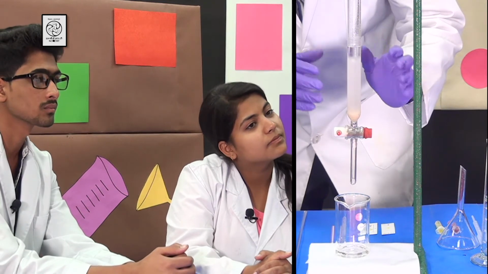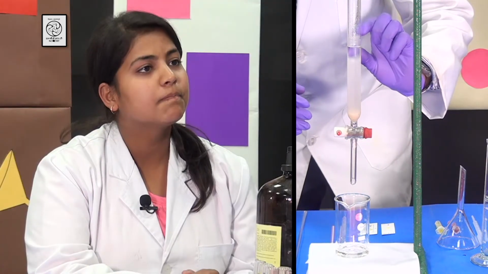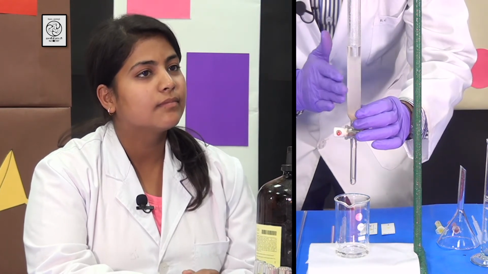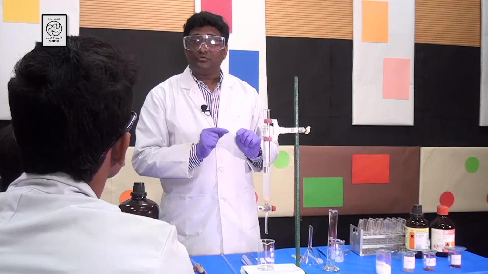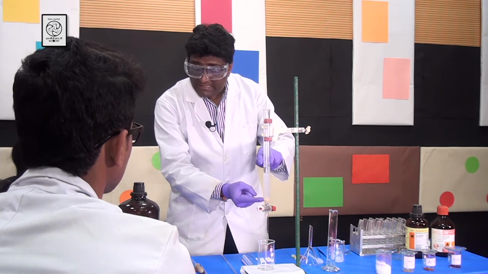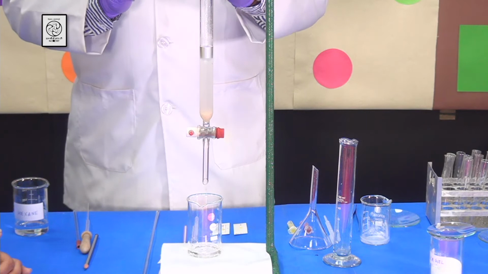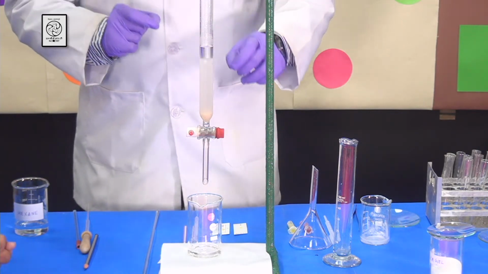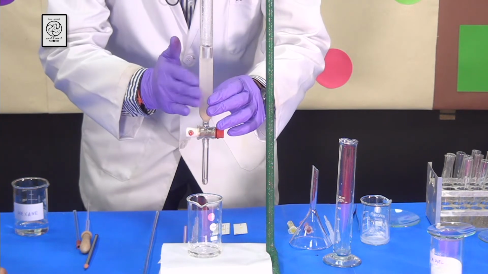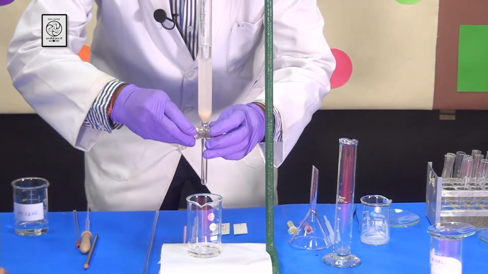Now students, you can see that the silica gel is settled nicely and there is some hexanes on the top of the silica gel. Now I am going to tap the column. Sir, why do we need to tap the column? Oh, we need to tap the column so that we can get rid of the air bubbles and the silica gel will settle nicely and the purification can happen properly. Okay, sir.